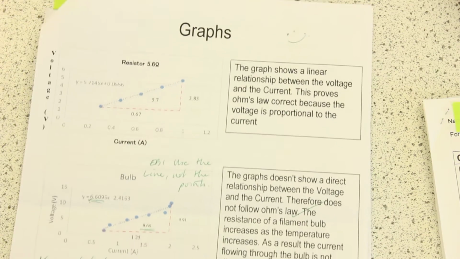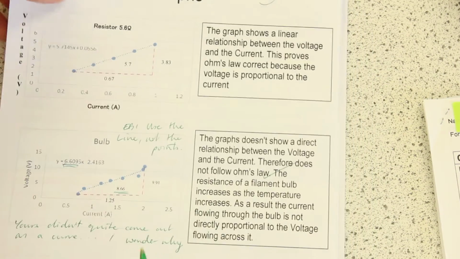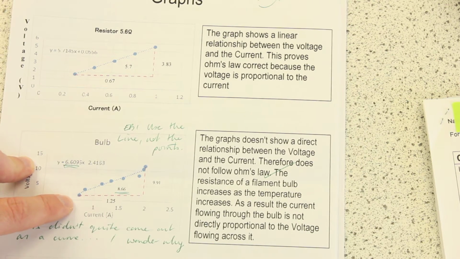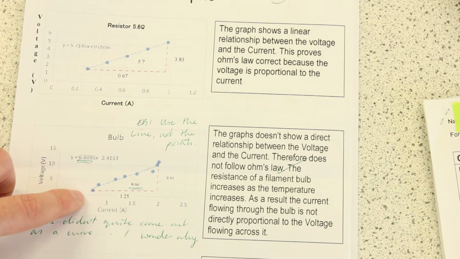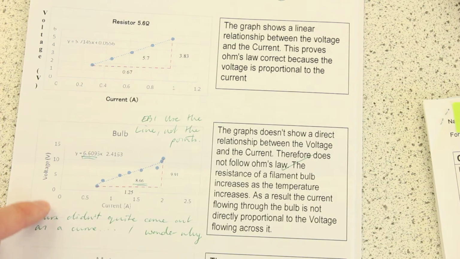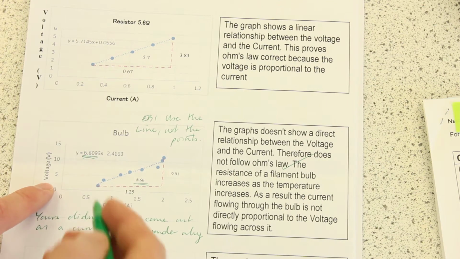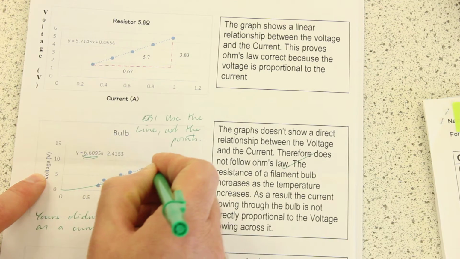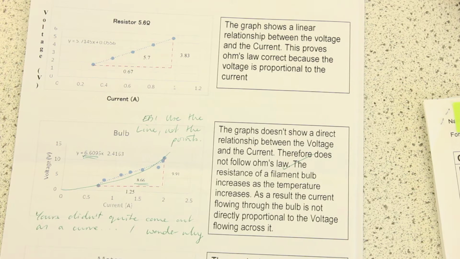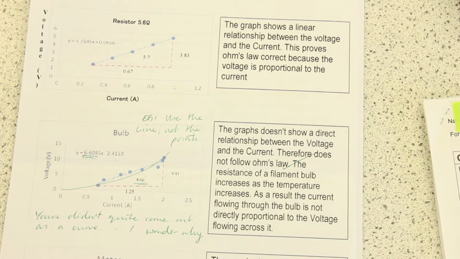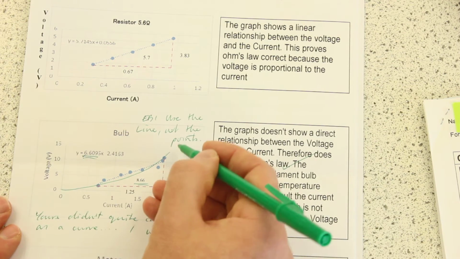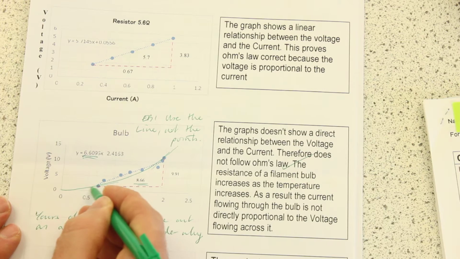Okay, and down here, not quite as proportional, but still this is the bulb here, and she's used that to calculate a gradient. Okay, what I've just indicated for her here is that she should use the line rather than the points. And this one with a bulb, we were expecting a curved line. So she should really have been expecting that from her prediction, if she'd made one, and that would have meant that then she could have done the analysis on that, and then she would have been talking about a gradient here and a gradient there.